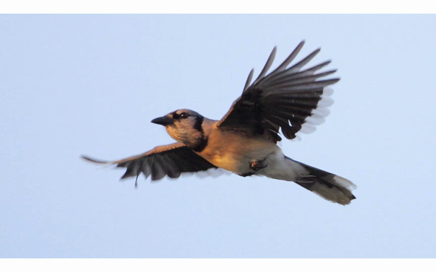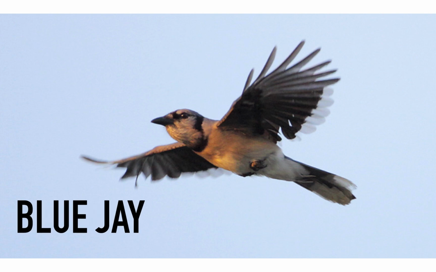Is this a blue jay? It's a trick, isn't it? This is a blue jay. It does not show any of the typical blue coloration. However, we do see those standard wing bars and the black necklace.